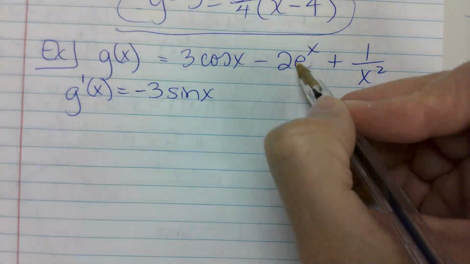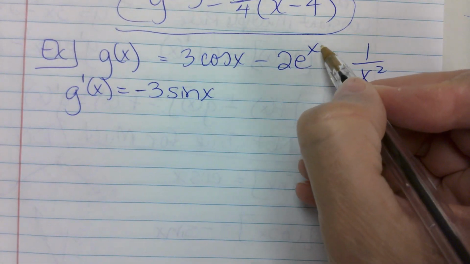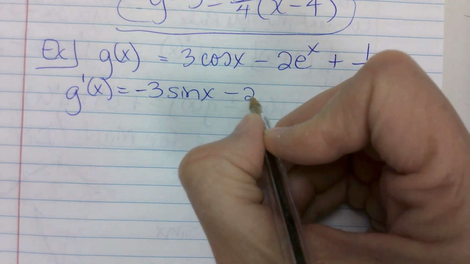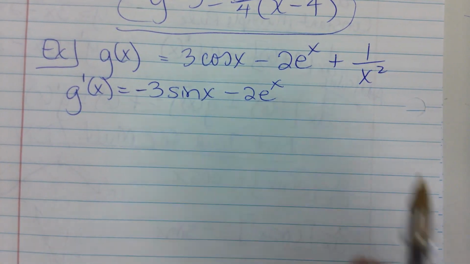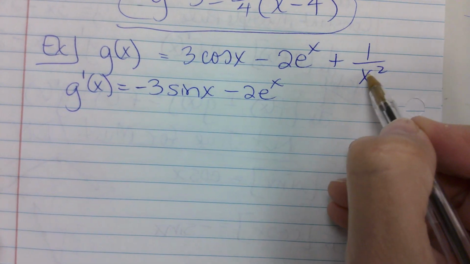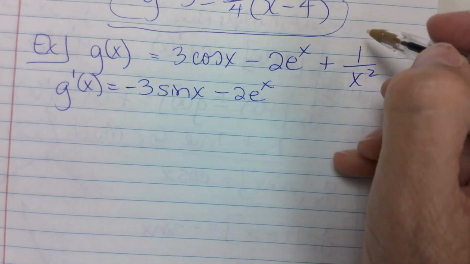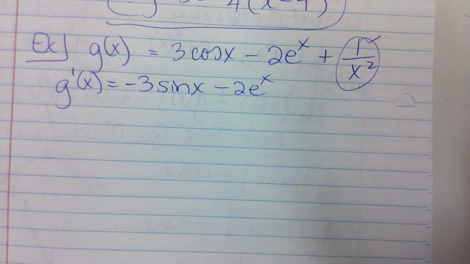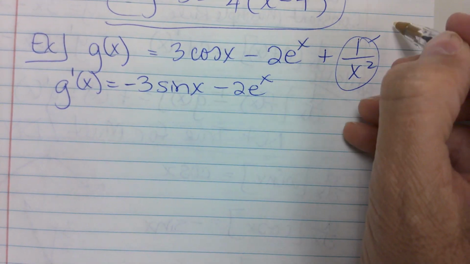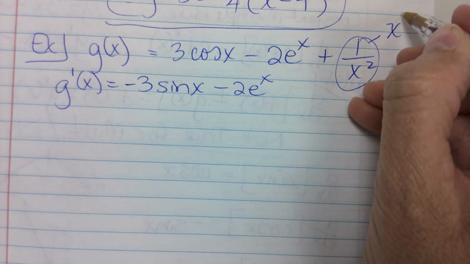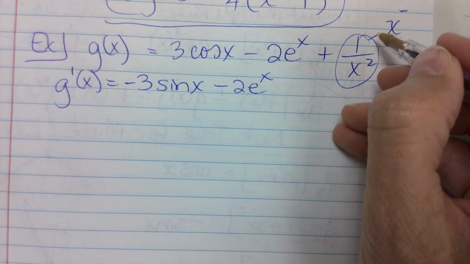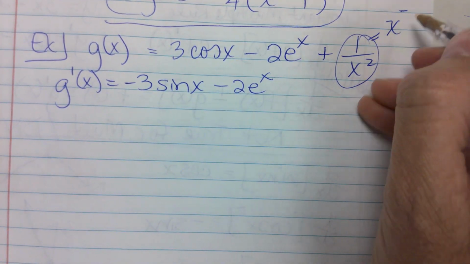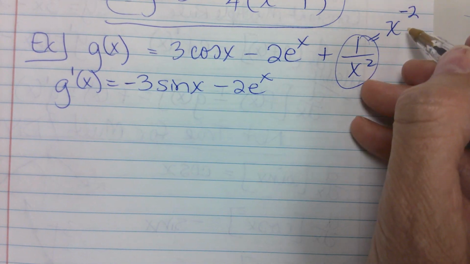What was the derivative of e to the x? The same, keep the negative 2 in front of it. So, sorry, this really wasn't that hard, was it? I probably shouldn't have started my derivative. How should I rewrite 1 over x squared? x to the negative 2 power.